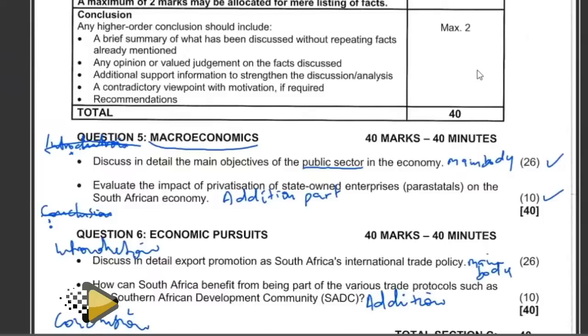Export promotion involves the government paying incentives or subsidies so as to promote the production of goods and services locally that can be exported. I'll come again. Export promotion involves the government paying incentives or subsidies to promote the production of goods and services locally that can be exported. So now, if we check our South African international trade policy, we have to take into account some reasons as well as methods, and then the disadvantages of that.